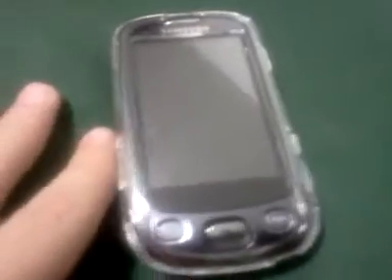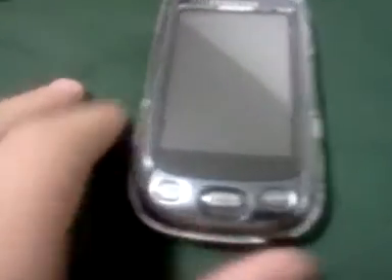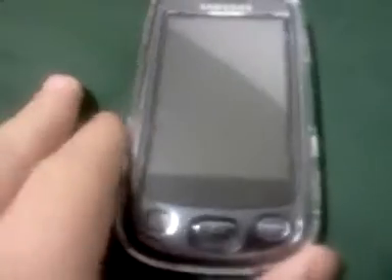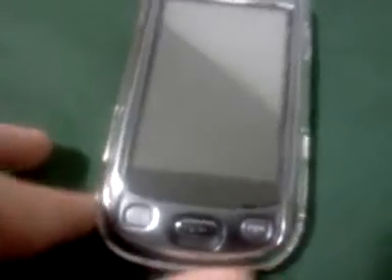Okay, today I'm just going to be reviewing the Samsung Highlight. Let's get started. Here's the screen, and this just has the case on it. You can pop that right off if you don't want it on here. It doesn't come with the phone.